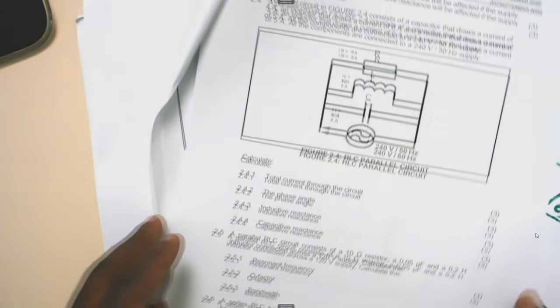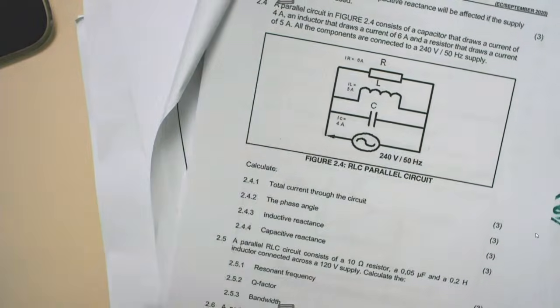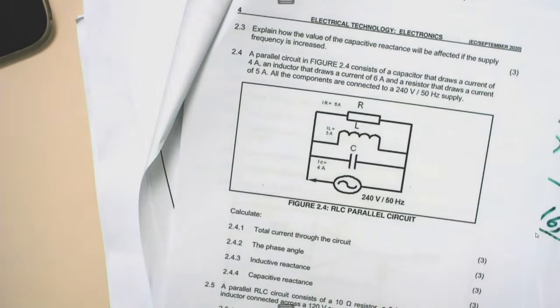And let's proceed to our parallel circuit. So here they are saying, 2.3, explain how the value of the capacitive reactance will be affected by the supply frequency. So as we said when we started with the RLC, the value of capacitive reactance will be affected by the supply frequency.